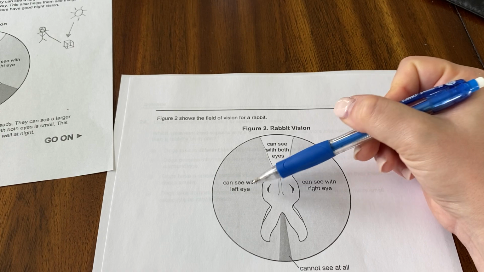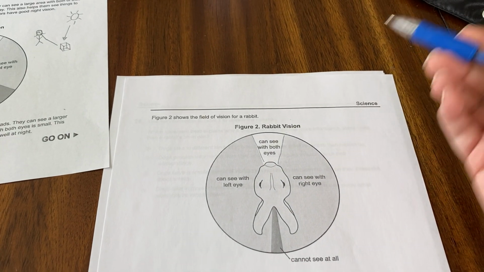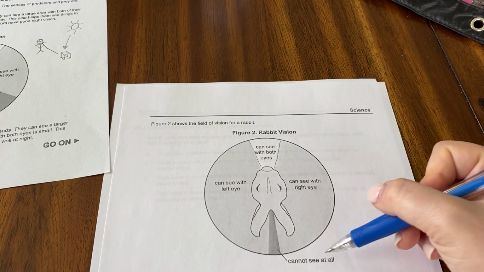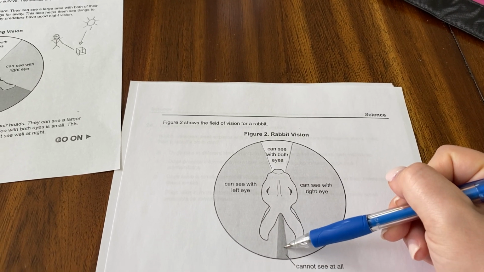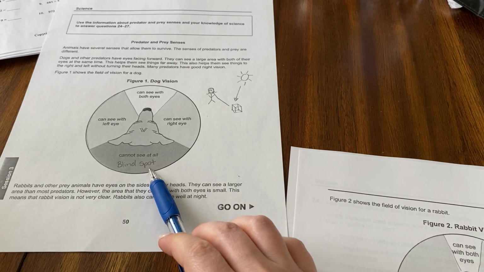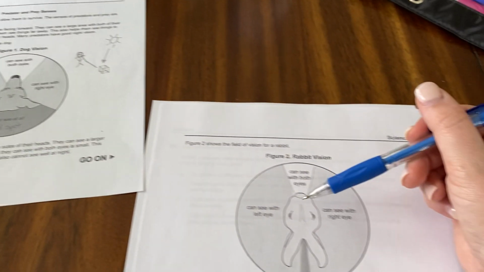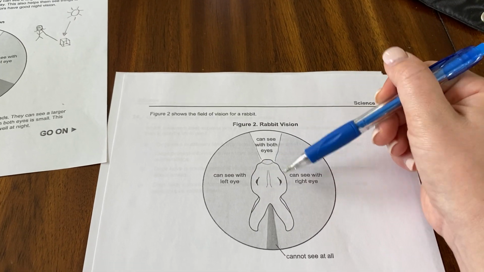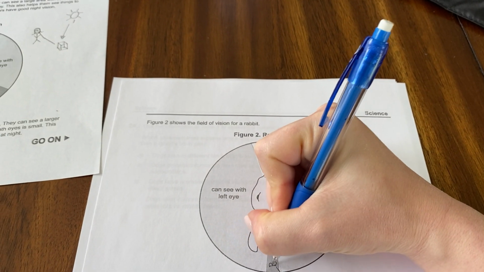That's because the eyes are on the sides. And then the rabbit's blind spot is also very small. Look how small the blind spot is compared to the dog's blind spot. And again, that's because the rabbit's eyes are not in the front of its head, but on the side. So this is its blind spot.